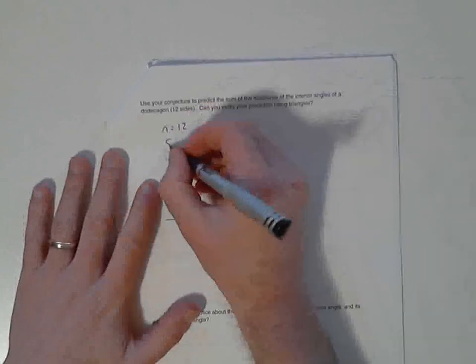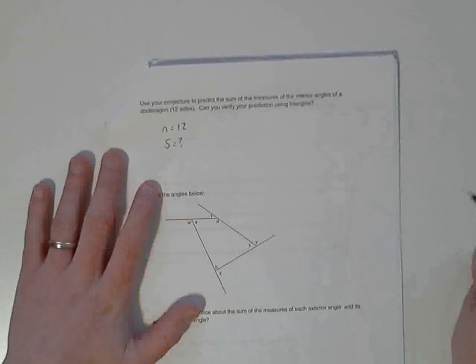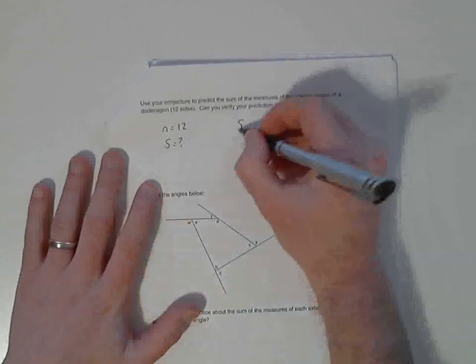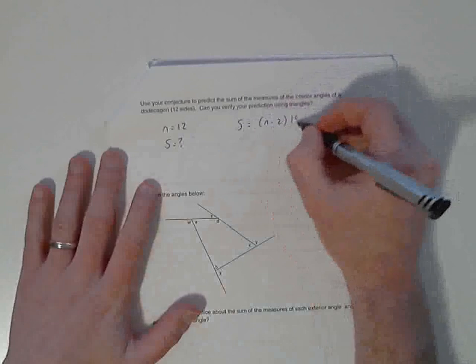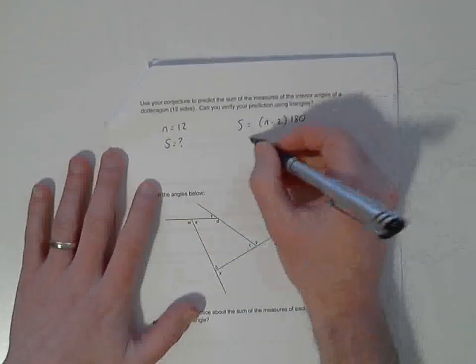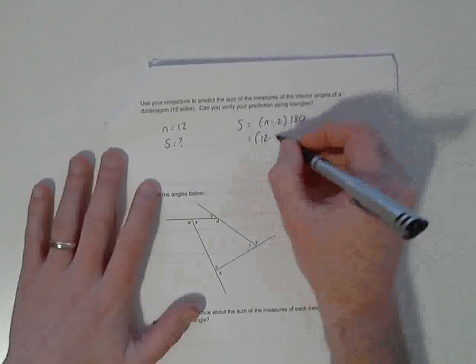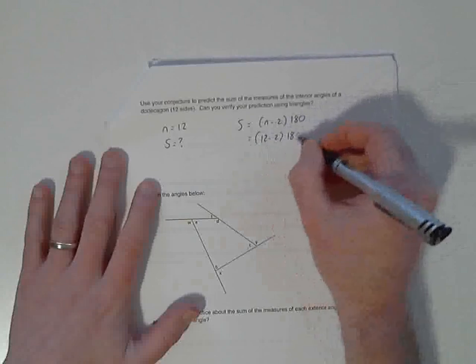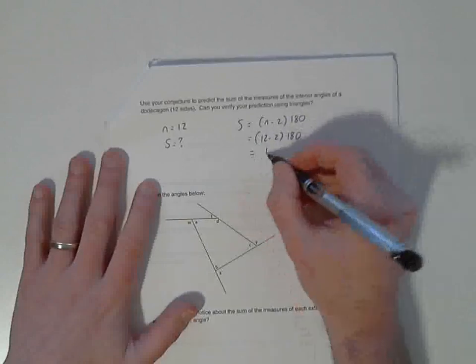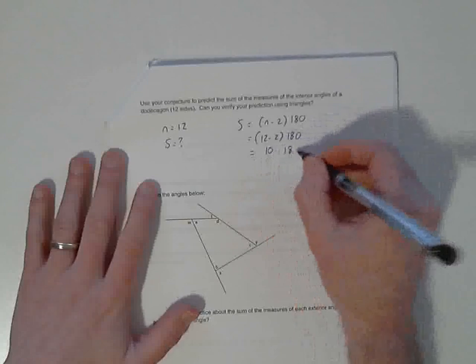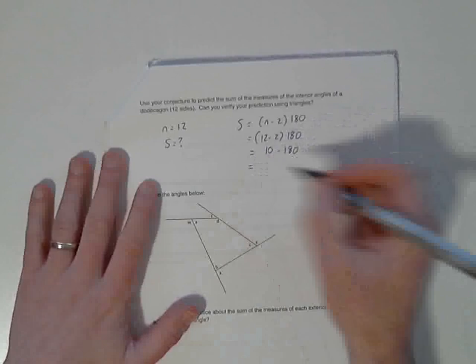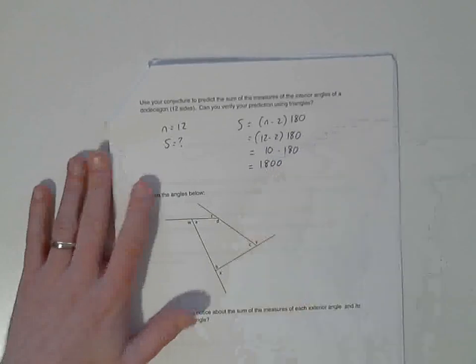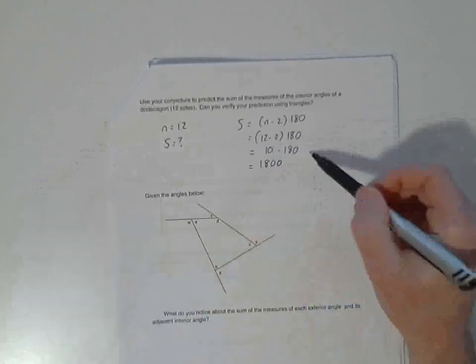Okay, use your conjecture to predict the sum of the measure of the interior angles of a dodecagon. Dodecagon? I'm not really sure how to say that perfectly, but a 12-sided polygon. So we're going to say n equals 12 different sides. And we want to know what the sum of the interior angles is. So we say sum is equal to n minus 2 times 180.